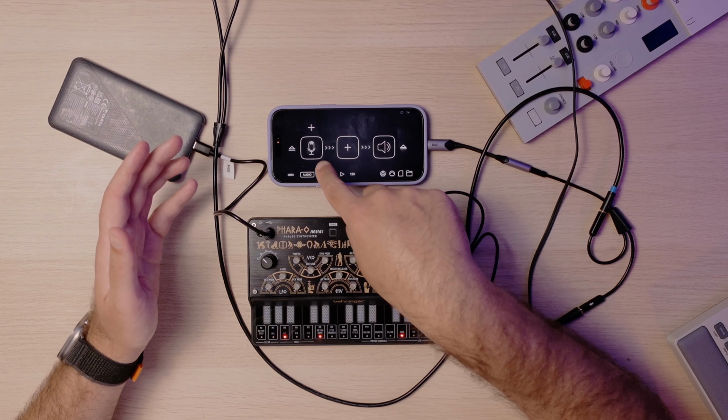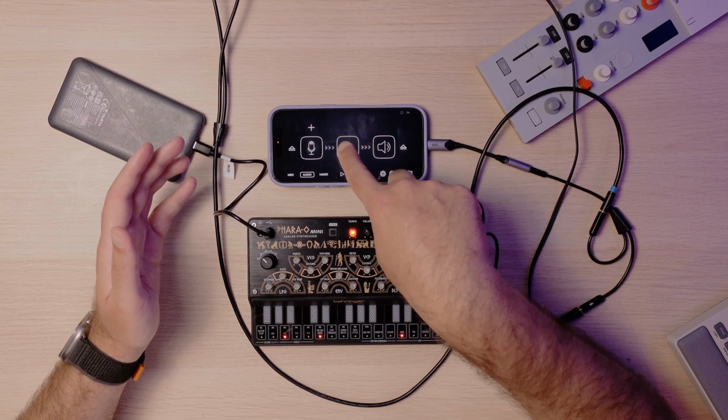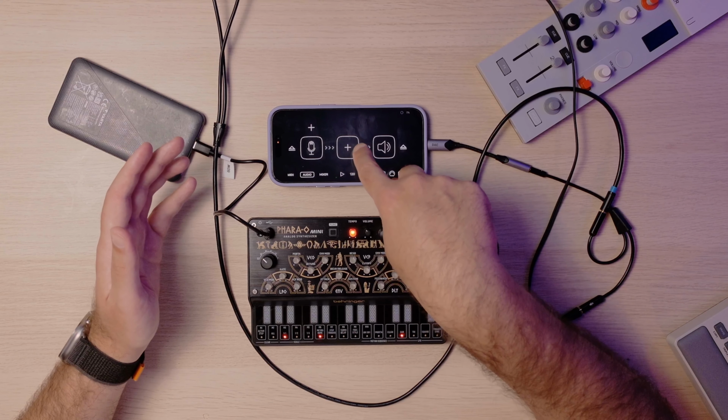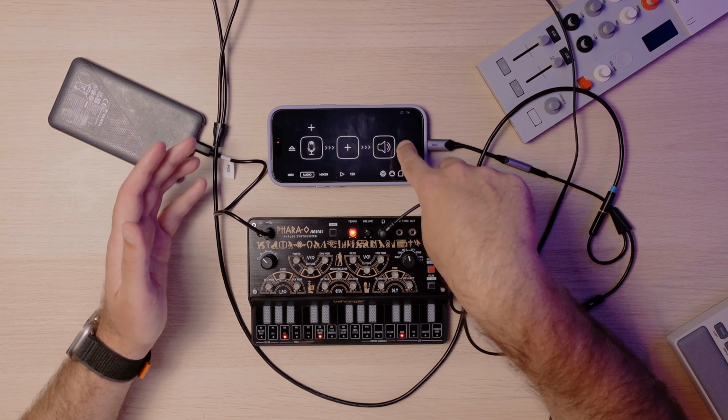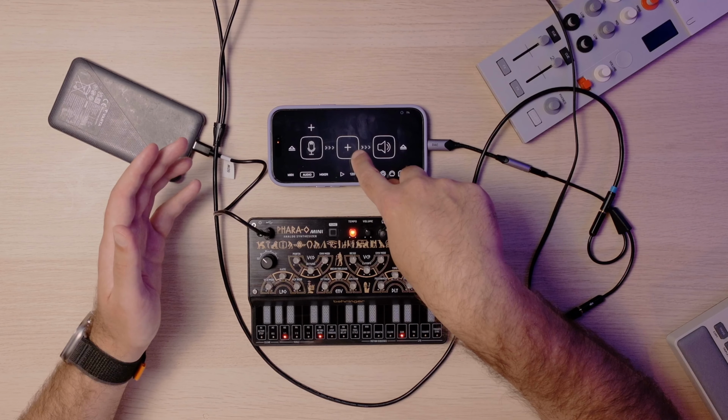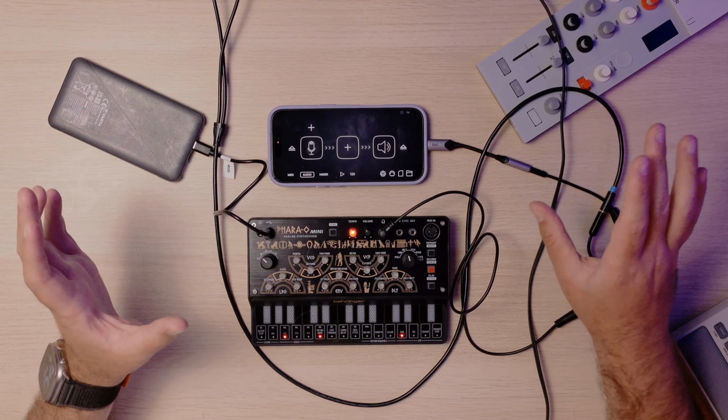We have an input on the left side, goes through this empty space that we will add our effects, and then we have an output shown as a speaker on the right hand side. We can add whatever we want in this space. And if the cabling is not really clear, let me explain.